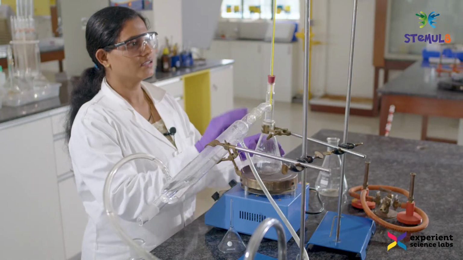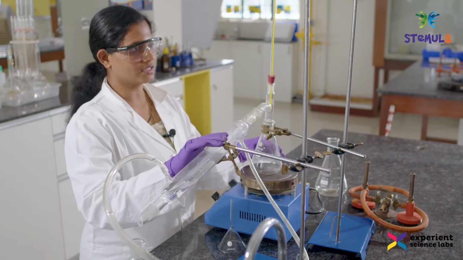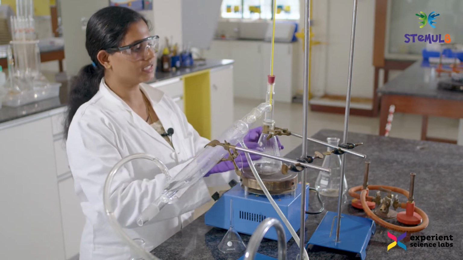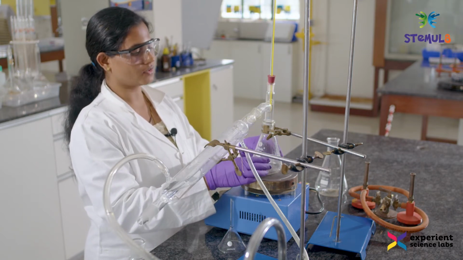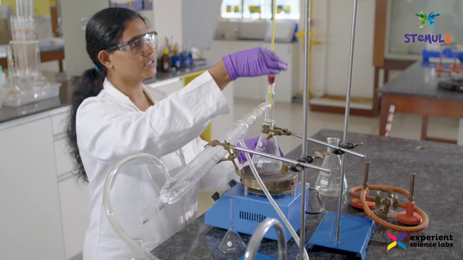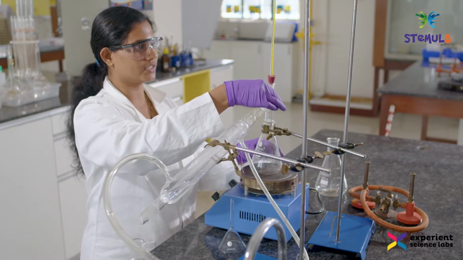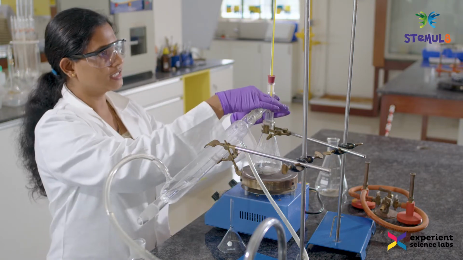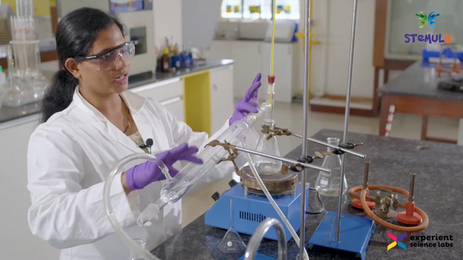To begin with, the demonstration consists of apparatus like a conical flask of around 250 ml, a distillation head, and a thermometer placed at the head of the distillate. And then this distillate is connected to a condenser.